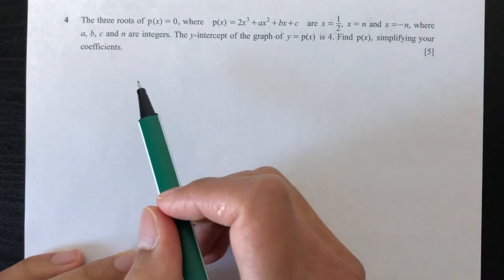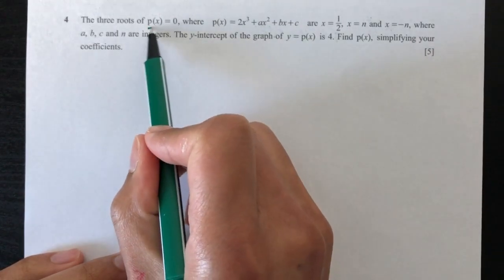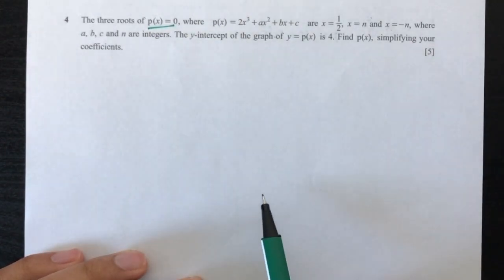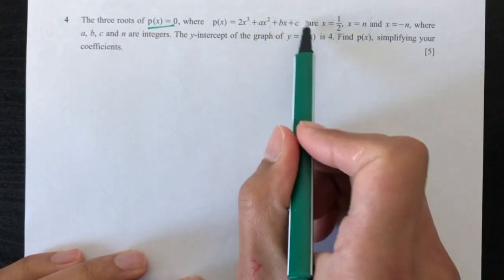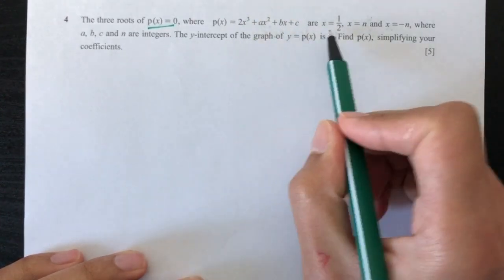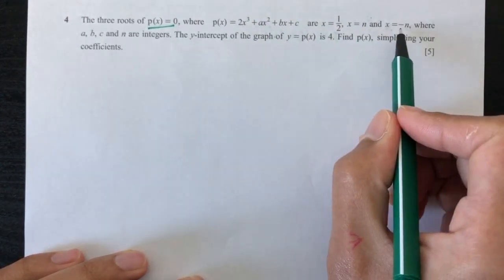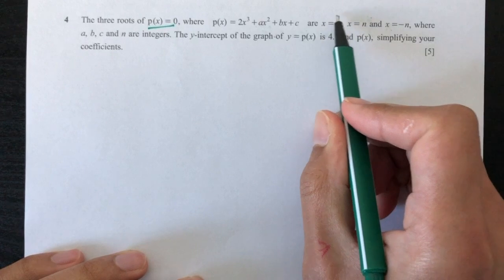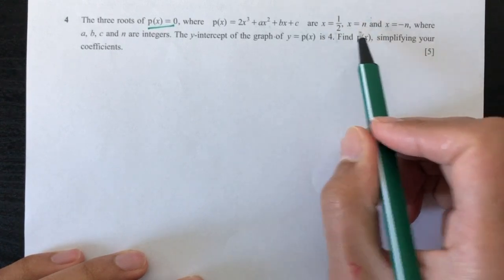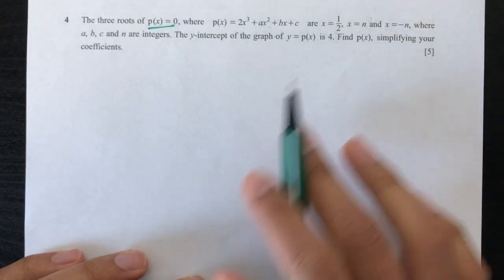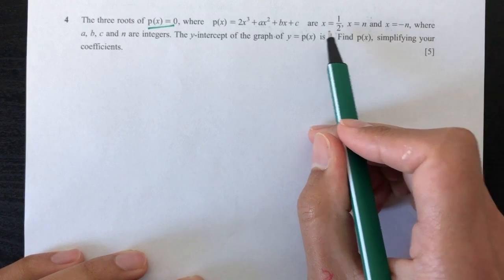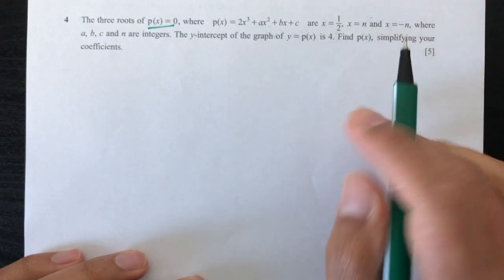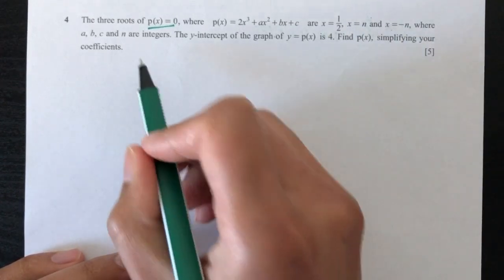It says the three roots of this function p of x equal to 0, where p of x equal to this one. So these three are the roots of this equation. So x equal to half, x equal to n, and x equal to negative n. Since we have the roots, we also have the factors. So what are the factors of this?